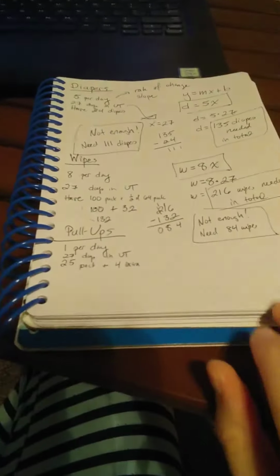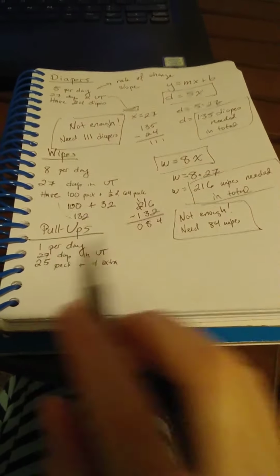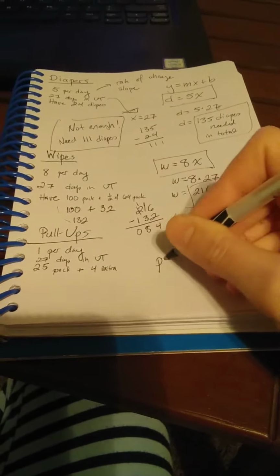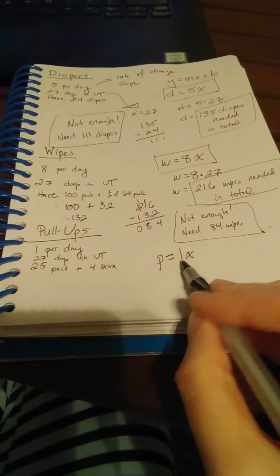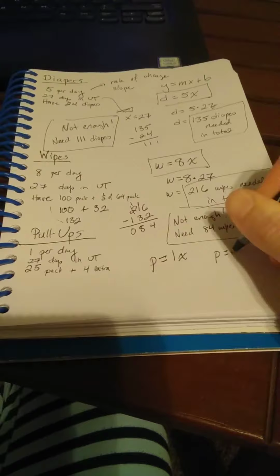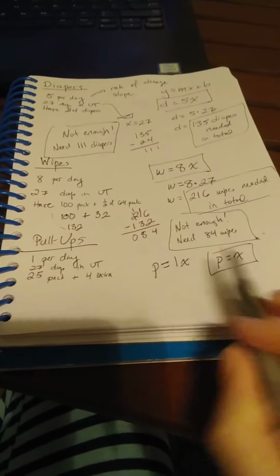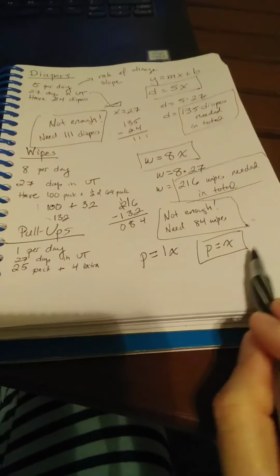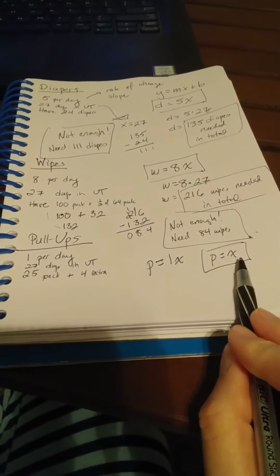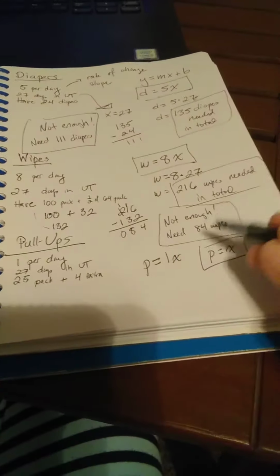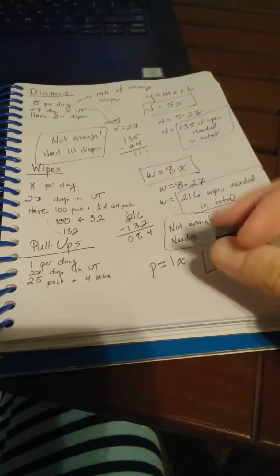And on to pull-ups. 1 per day. So pull-ups is 1x. Remember, mathematicians are lazy. We don't write the 1. We would just say P equals x. If you wrote this on a quiz, that'd be fine. This is how you would see it on MCAT or next year in Algebra 1. Okay, 27 days in Utah.